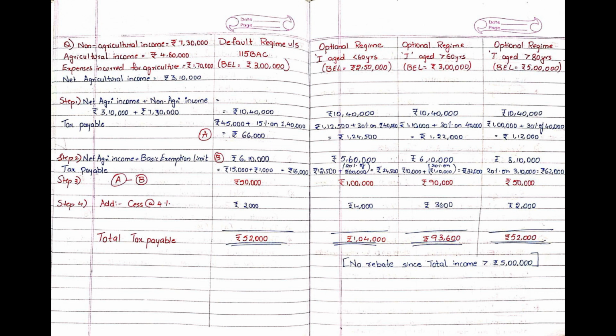In step 2, we are adding net agricultural income to basic exemption limit of rupees 5 lakh, that is 3,10,000 rupees plus rupees 5 lakh. The amount is rupees 8,10,000. On such amount, we are charging 20% on rupees 8,10,000 minus rupees 5 lakh. That is rupees 62,000 is tax payable on such amount.